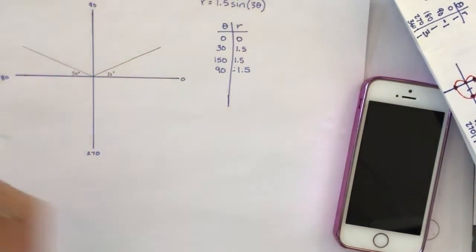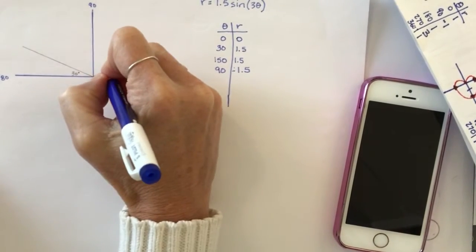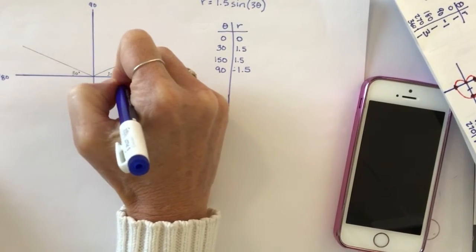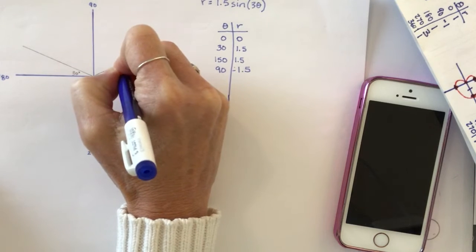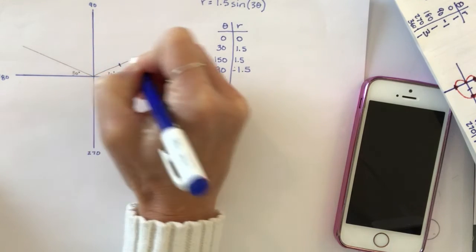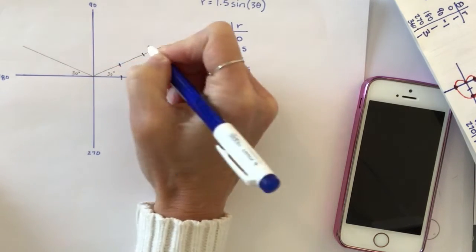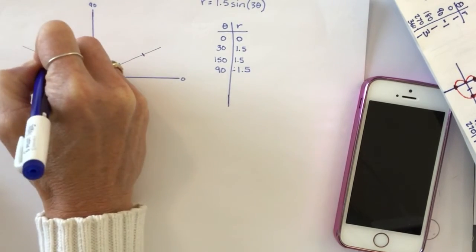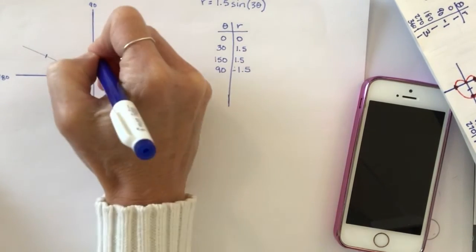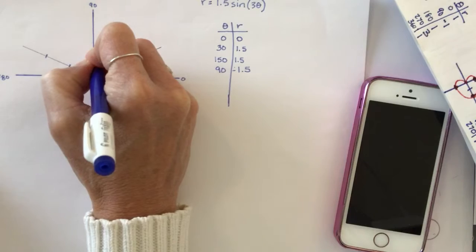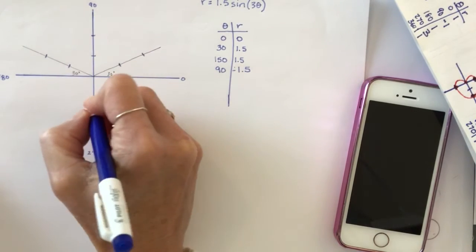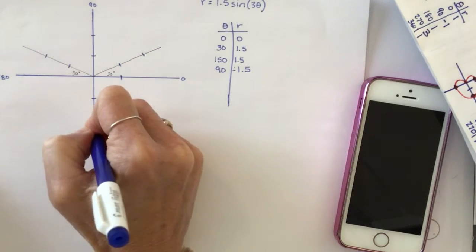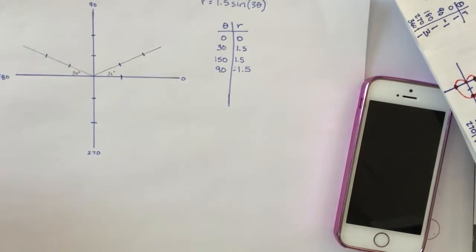So let's use the pink pen and go ahead and we're going to, let's make our scale big. So that's about 1, 2, and 1, and 2, and 1, 2, 1, and 2.